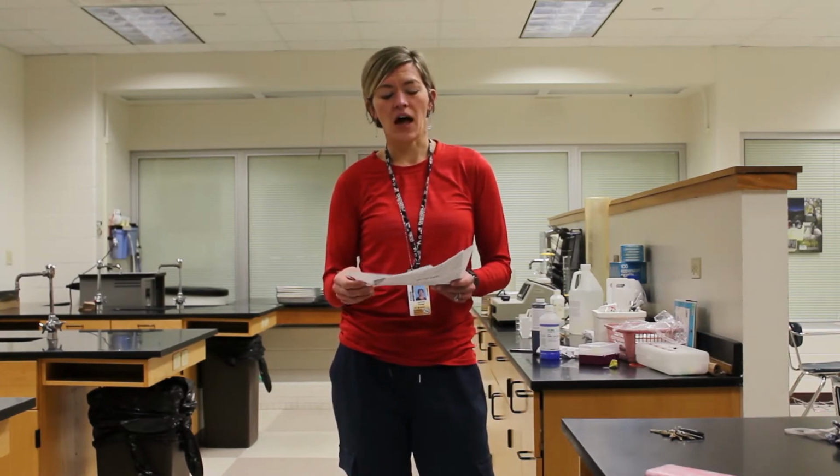Just to give you a little bit of an idea of what one of those units might look like, I'm going to take the cell structure and transport unit and just talk about some of the standards that are covered during that unit. So this is for regular biology. Some of the standards covered include developing and using models that illustrate how a cell membrane regulates the uptake of materials essential for growth and survival, while removing or preventing harmful waste materials from accumulating through the processes of active and passive transport.